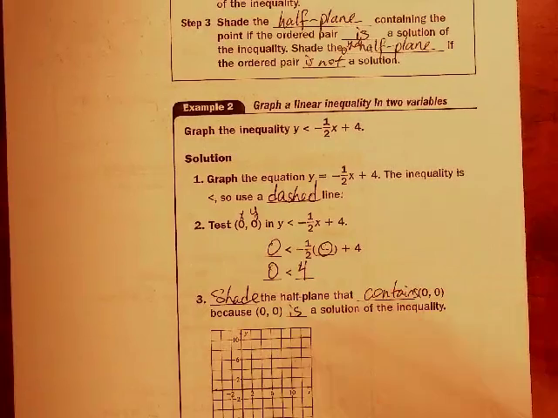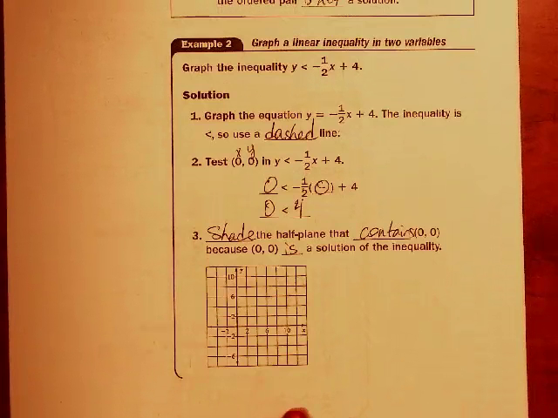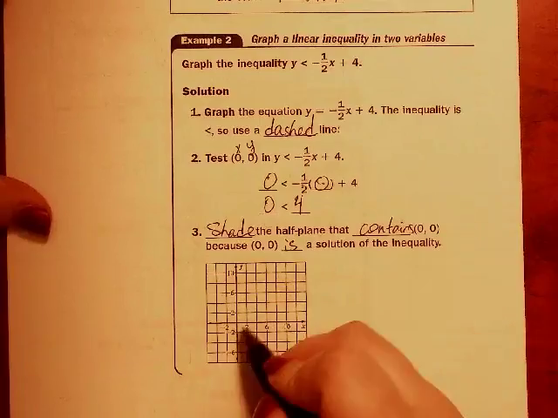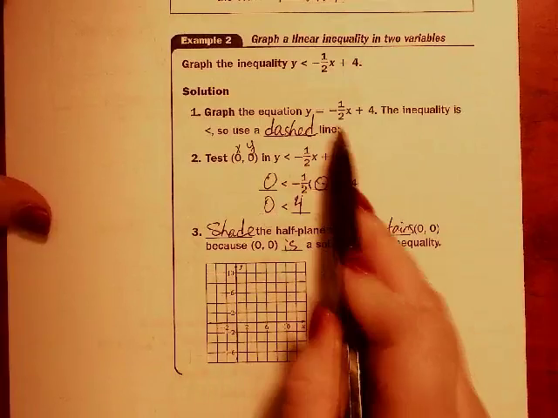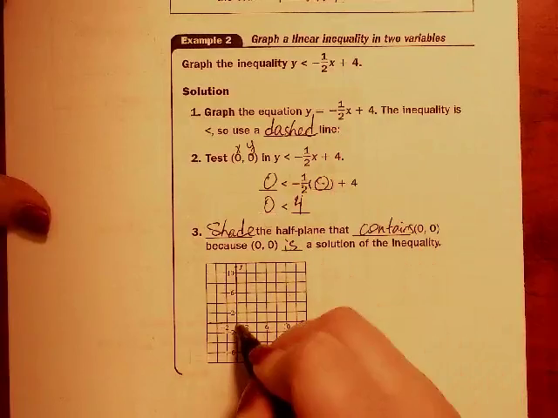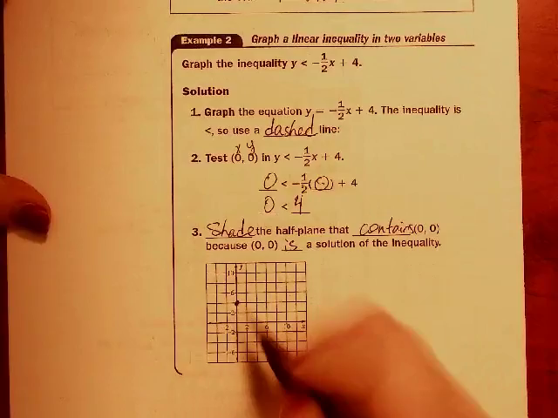So we're going to go through these steps now. Graph the equation y equals -1/2 x plus 4. So y equals -1/2 x plus 4 starts at 4 and goes down 1 over 2. Down 1 over 2.